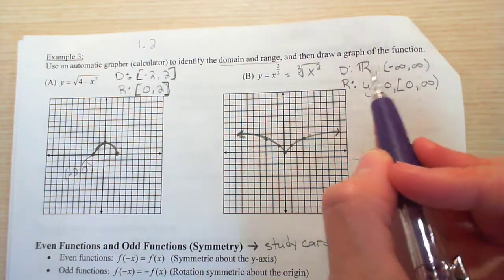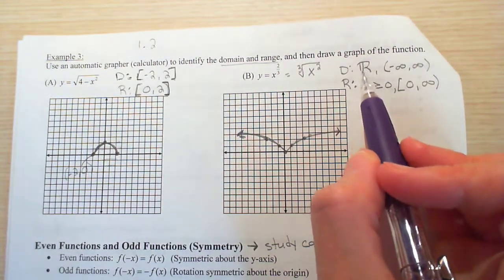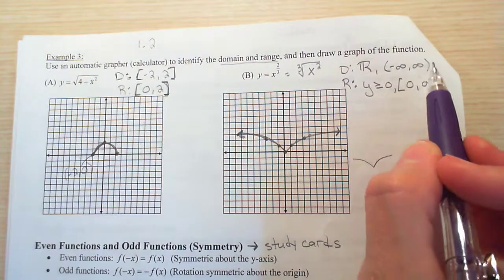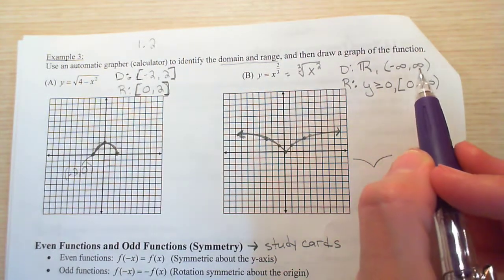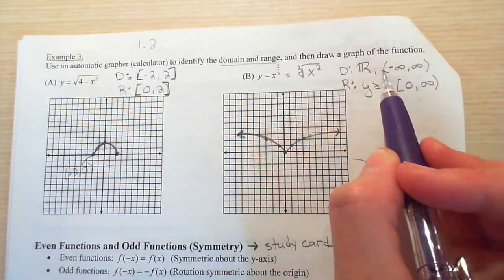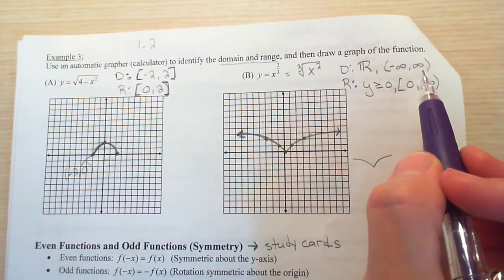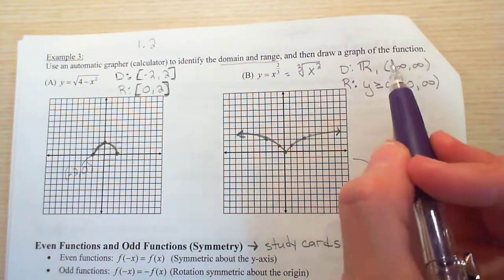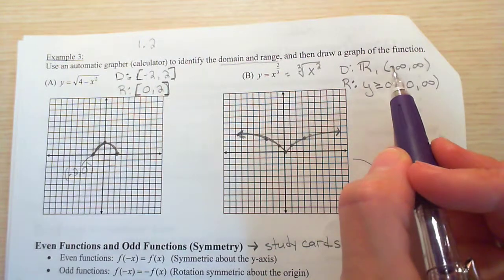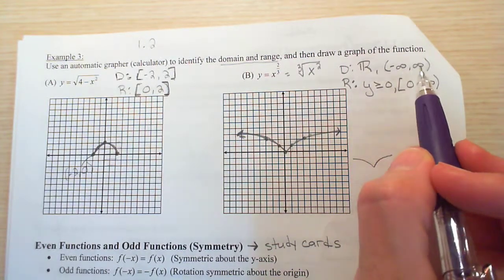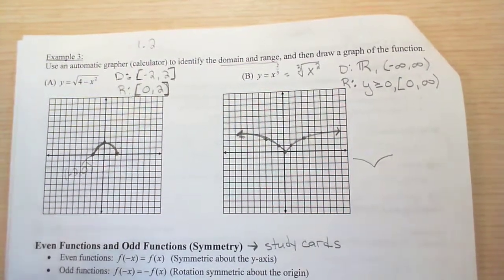So my domain is all real numbers. This is the symbol for all real numbers. I call it that double leg R. This is also how you can identify domain. It goes from -infinity to +infinity. And remember, whenever we're using infinity here to describe domain and range, we always use the parenthesis, not the bracket, because it can't include infinity or -infinity, because infinity and -infinity are not a number.